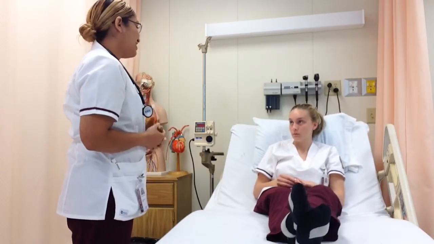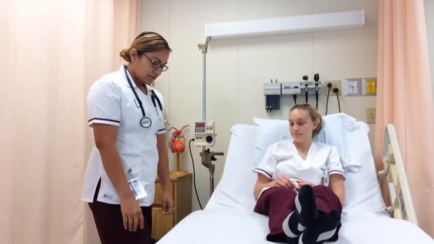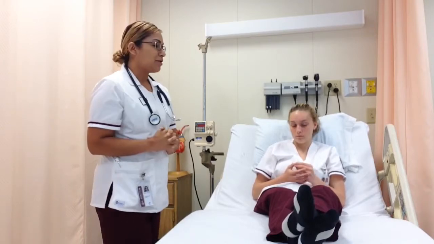And I'm going to go ahead and lower the bed to the lowest position, ensure the bed rails are up appropriately, and lock the bed. I'm going to make sure the call bell is within reach. If there is a bed alarm indicated, I'll go ahead and make sure it's activated now, and then document my findings.